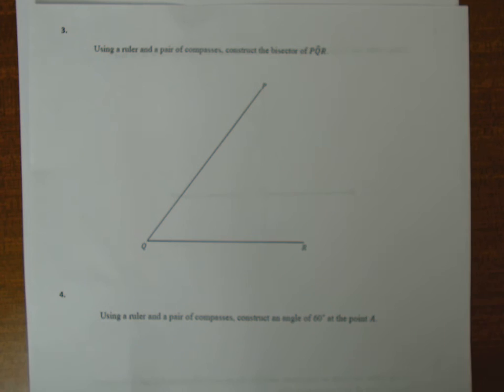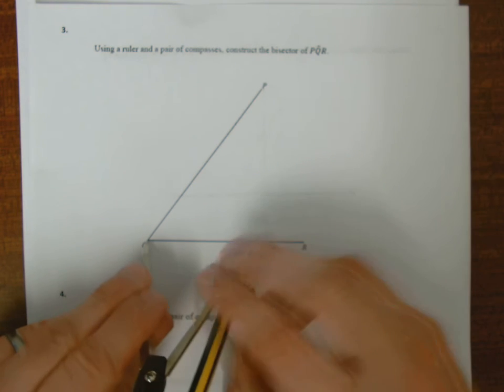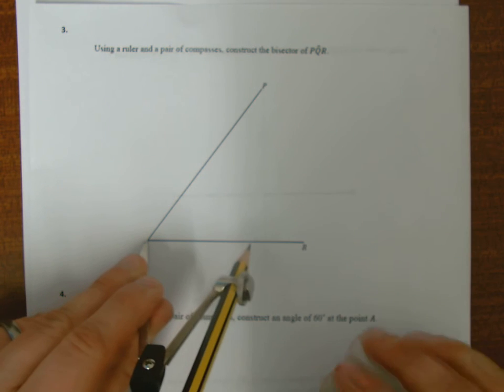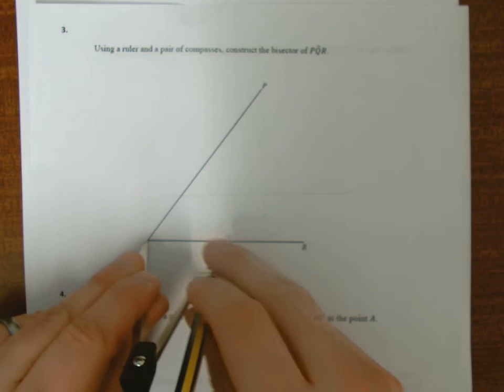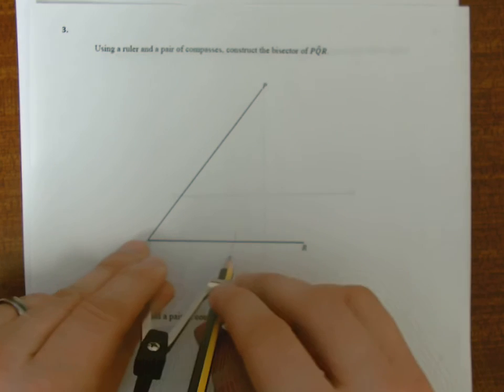Now to use our compasses to do that, we're going to put the compass point at Q, at the angle that's in the center of what it gives us. We need to extend our compass. It doesn't really matter where you put it, but just extend your compass to a certain point and put an arc through that line there.